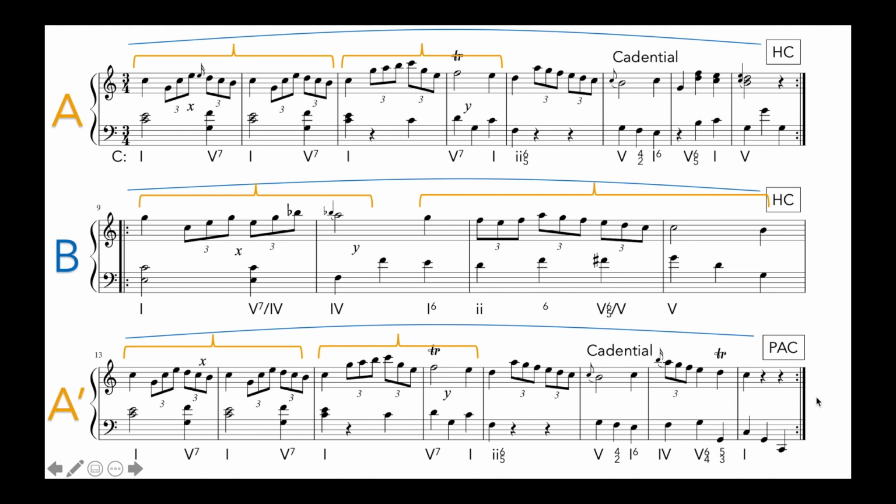But the analysis is done. Okay, from the Roman numerals to the sections to the phrases to the ideas down to the motives. And as you saw, I think we noticed some interesting features of the piece that maybe we didn't quite notice just listening to it. Let's listen one more time now that we've done our analysis.